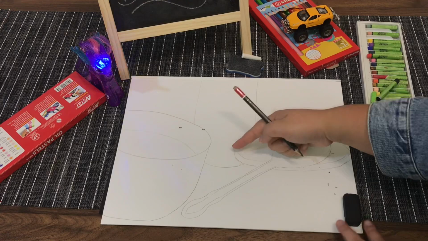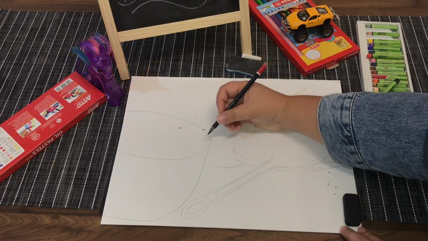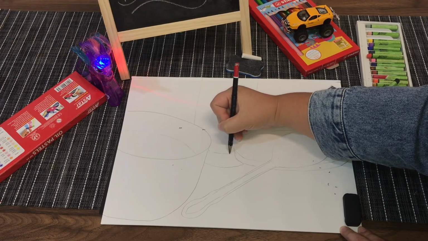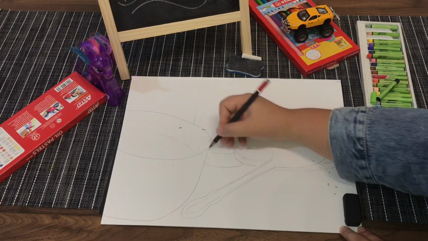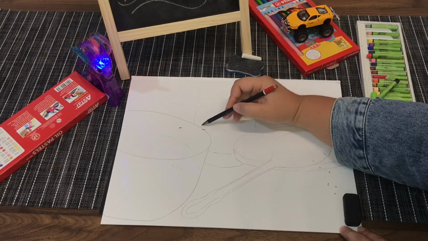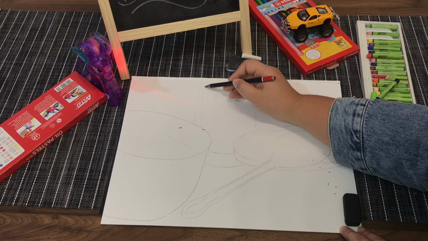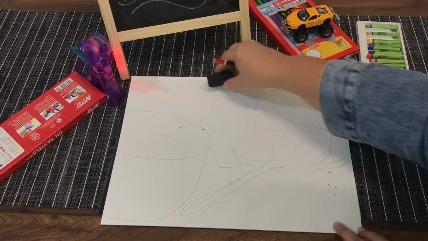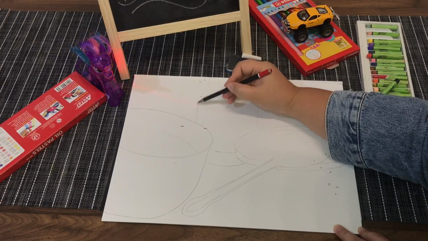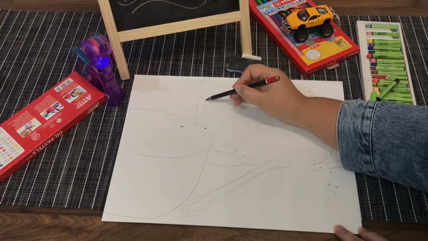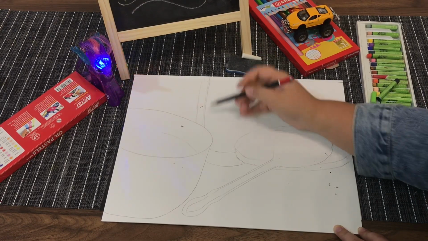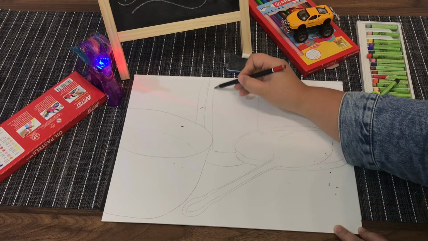Now I'm going to put texture here. So what I'm going to do is put another line here, a curved line like this. Don't make it straight, curve. Okay. After the curved line, I'm going to draw some texture which is like bulging. Like a bulge over here.